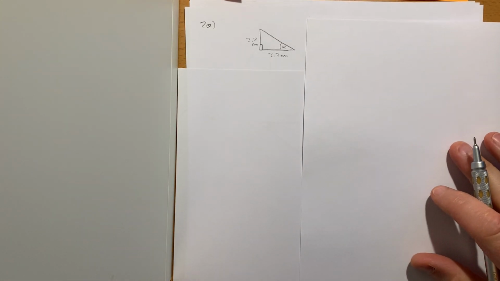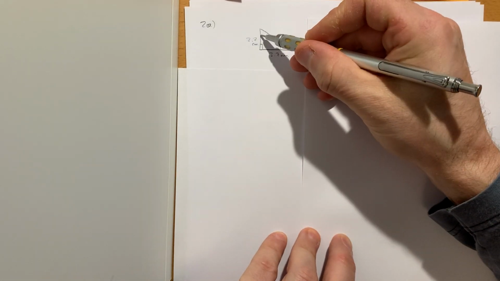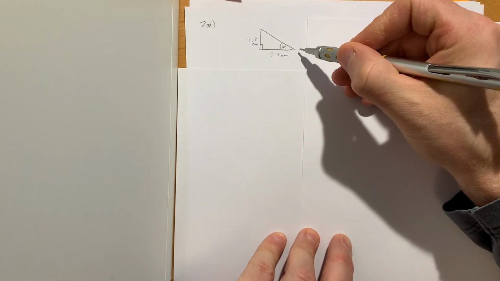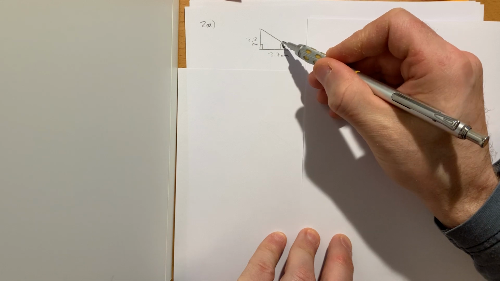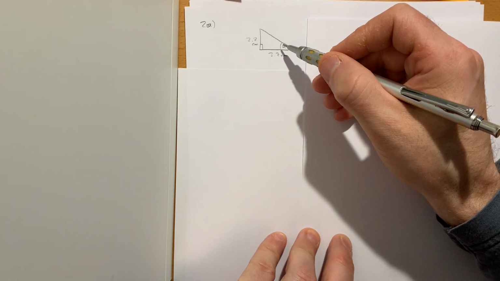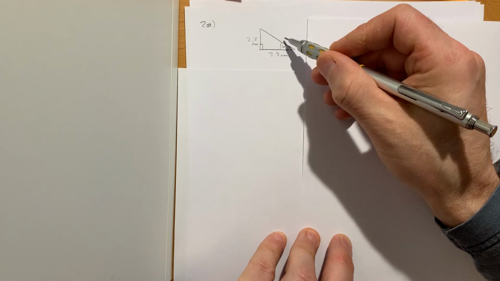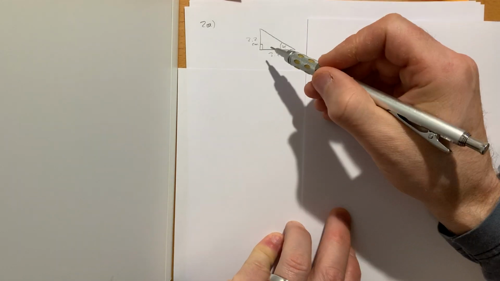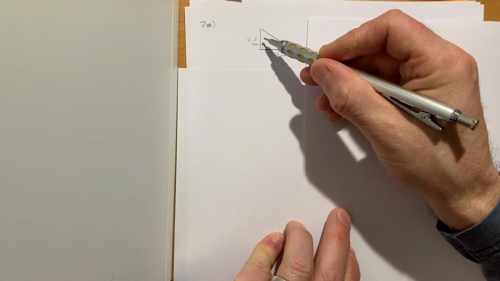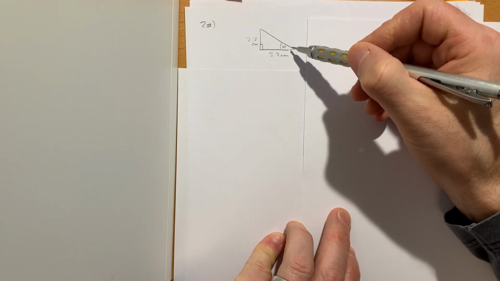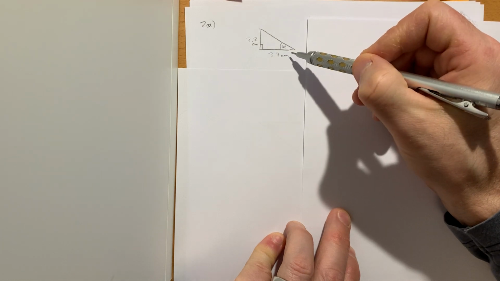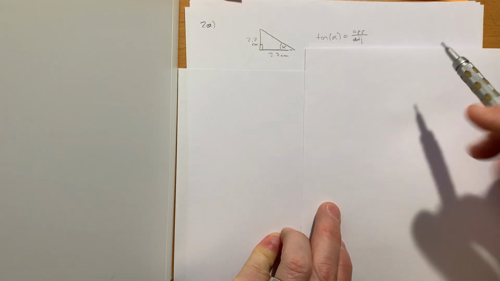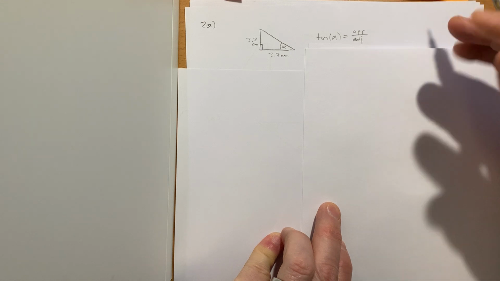Well, in order to do that, I've already prepared a small sketch here. We're given one of the legs, the short leg, and the longer leg, and we're looking for the angle here. In the book they label the angles P, but I very much prefer alpha, so let's go for alpha. For this you can use the tangent ratio, because you're given the opposite side and the adjacent side. That means we can go for the tangent, opposite over adjacent.